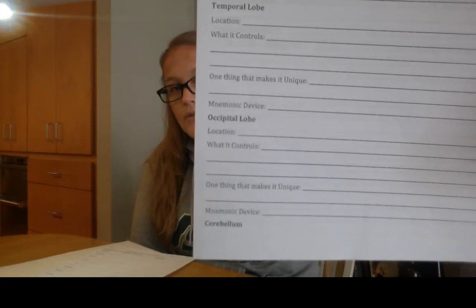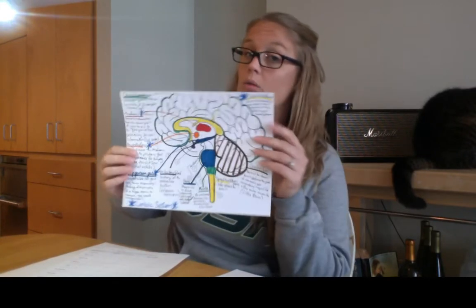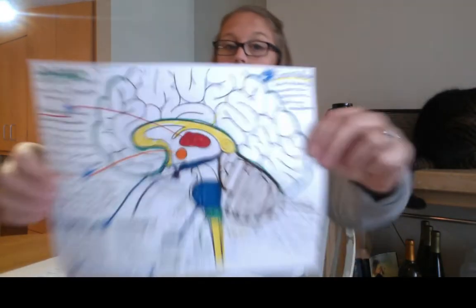On your Parts of the Brain study guide, it says mnemonic device. A mnemonic device is a way to help you remember something, like a little saying that helps trigger a memory. The biggest problem with this week is there's just so much content and so many parts of the brain, which we're going to do a bunch of today, and then add a ton more tomorrow.